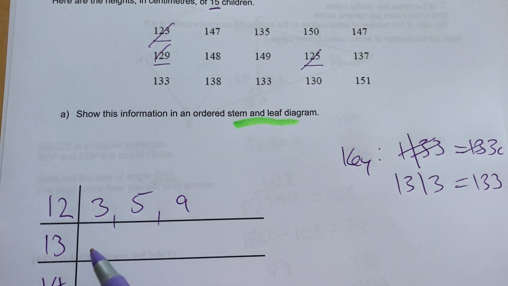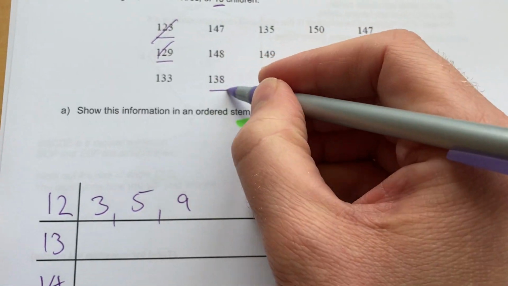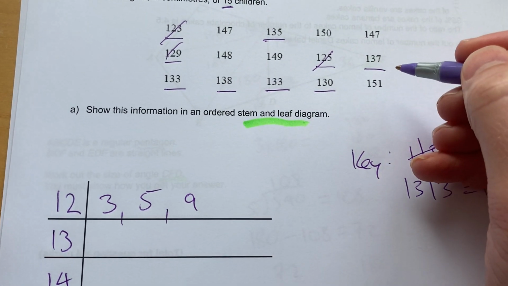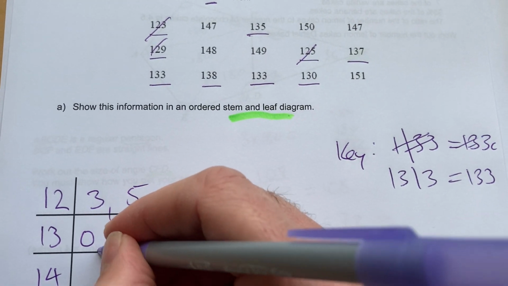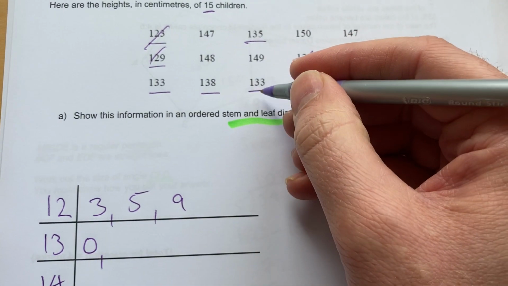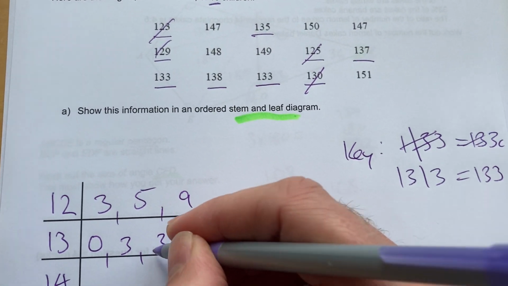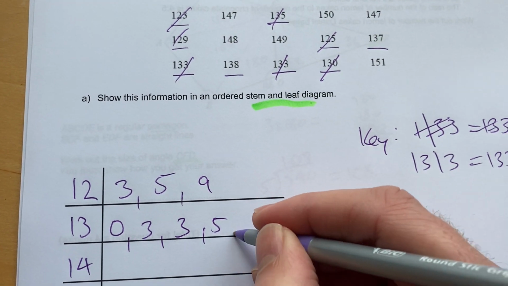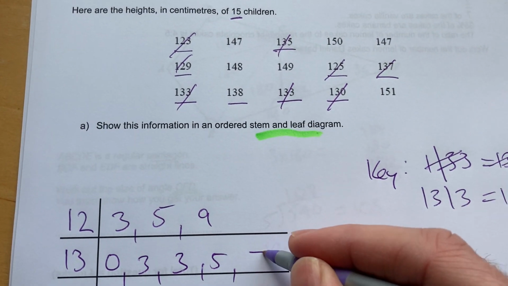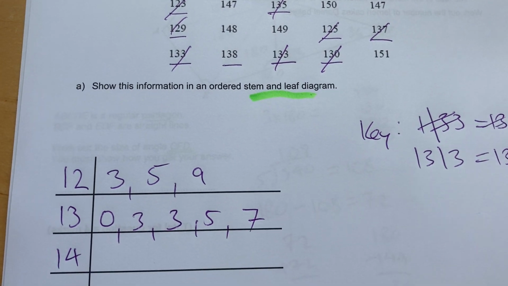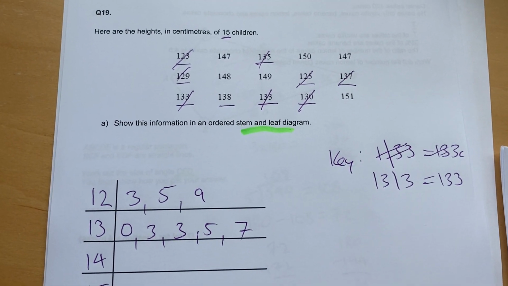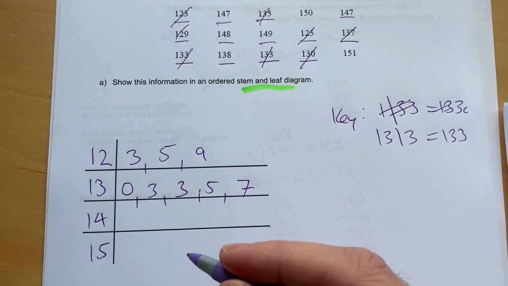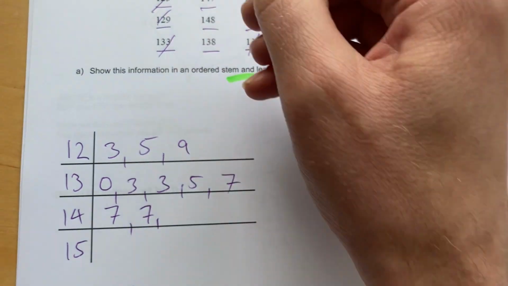Then going into the 130s, I've got 130, 138, 133, 135, 133 again, 137. So 130 is that. Cross that one off. 133 comes up twice, so I'm going to write 3 twice. 135 comes up, and 137. Then I move into the 140s. And I've got 1, 2, 3, 4. 147 comes up twice. Cross those off.